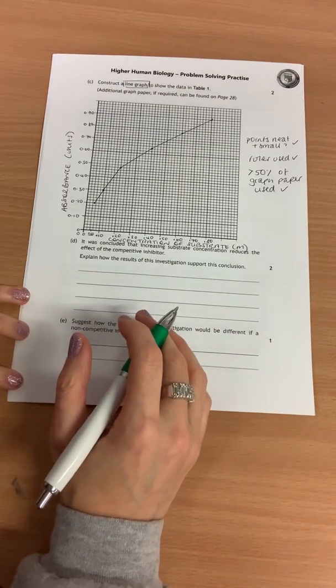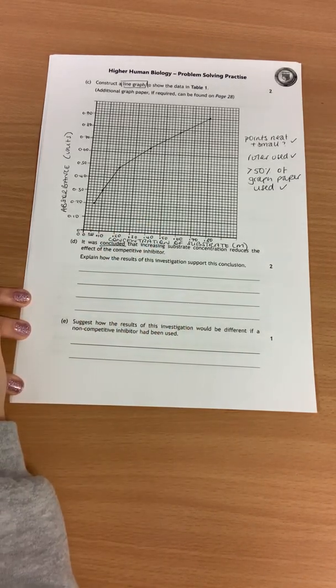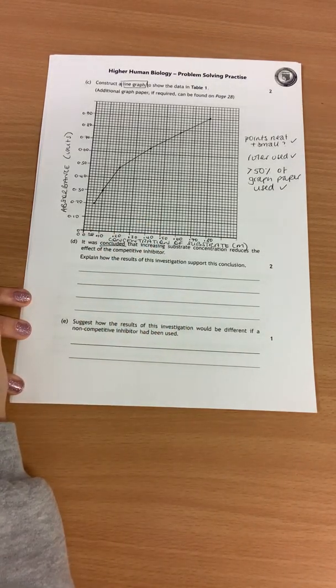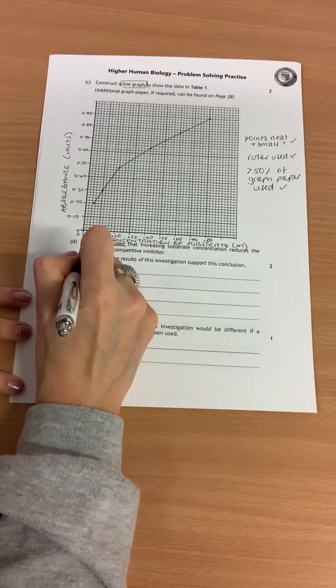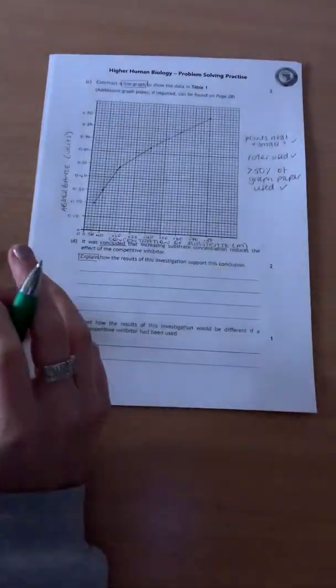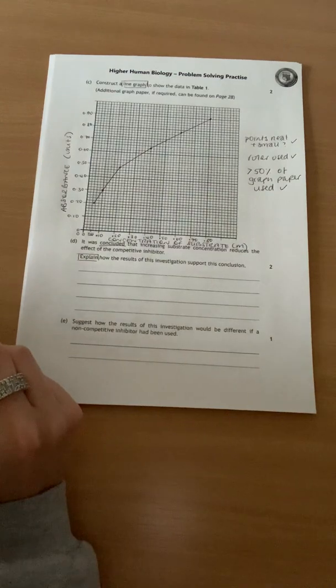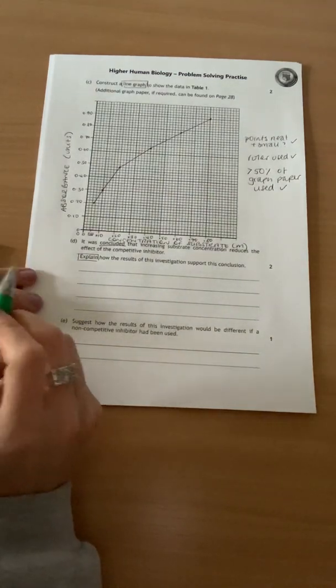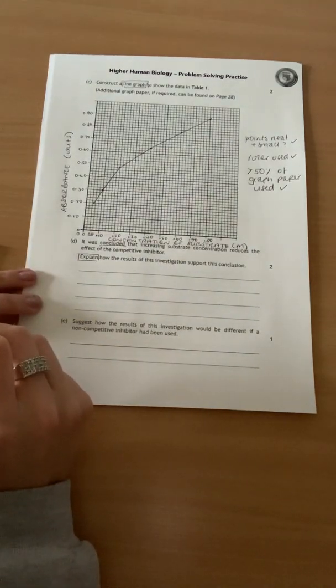So, part D. It was concluded that increasing substrate concentration reduces the effect of the competitive inhibitor. So it says explain, so remember, we're using data, so we're stating what we see from the data, but we're going to give a reason. Okay? So it says explain how the results of this investigation support this conclusion.